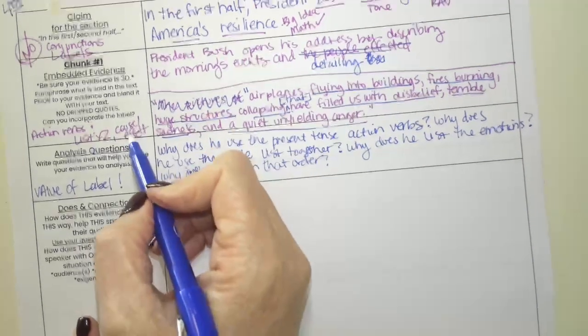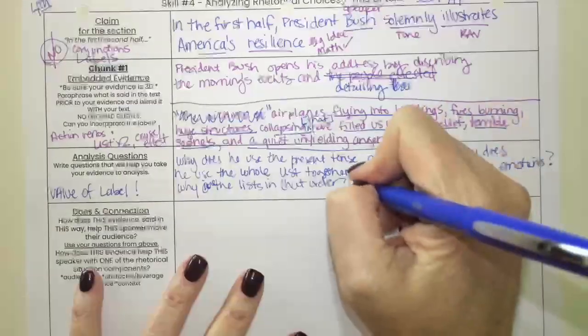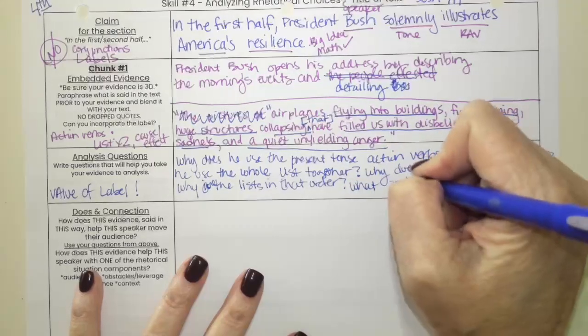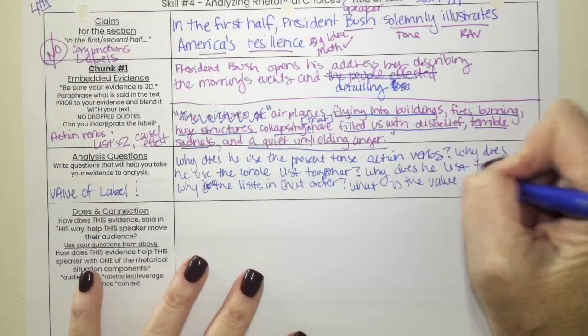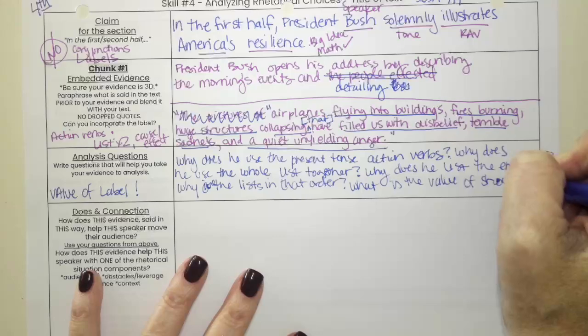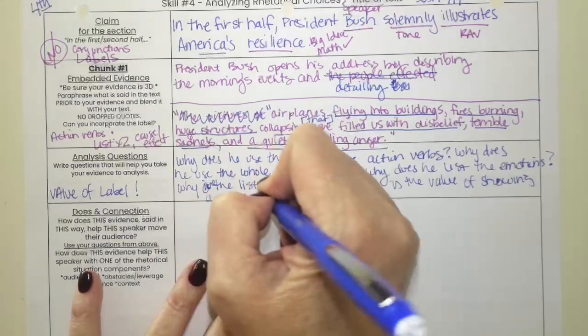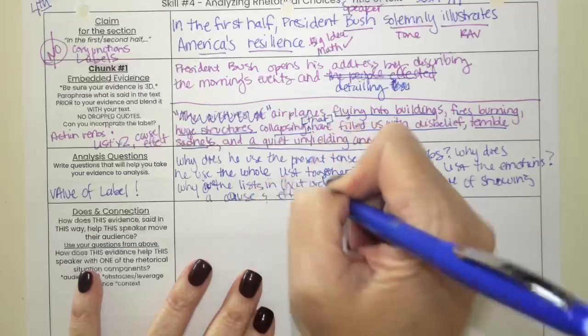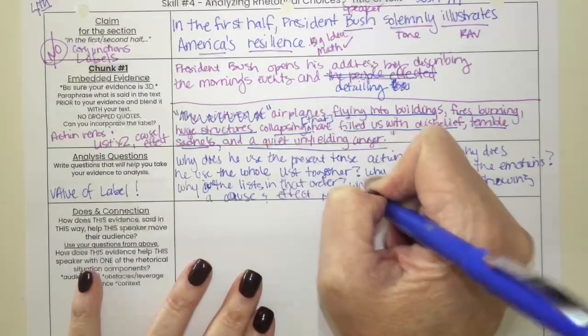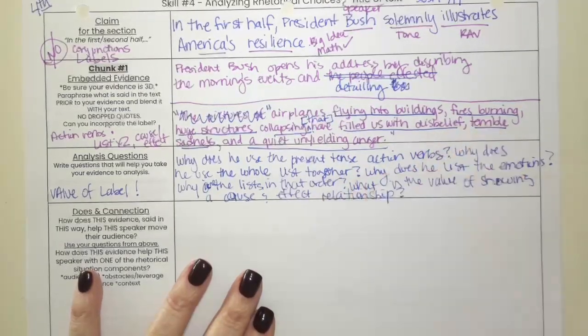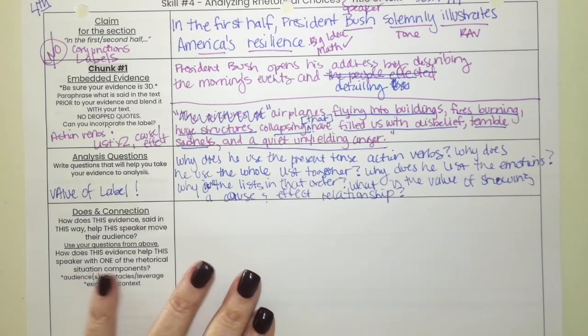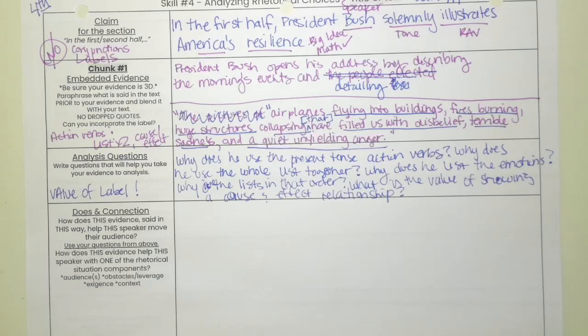And then I like how we said cause and effect. What is the value of showing a cause and effect relationship? Now notice none of the answers to those are, what does that piece of evidence say?